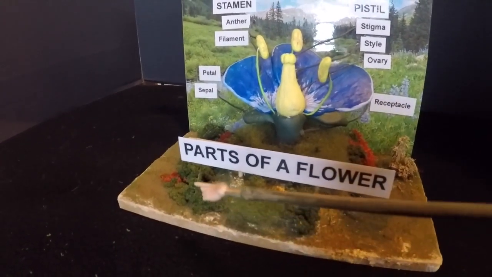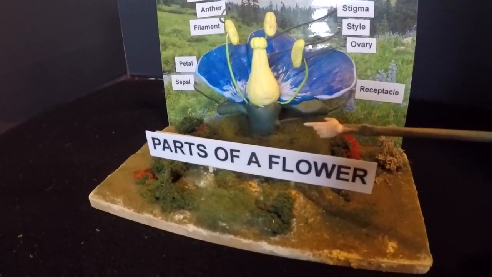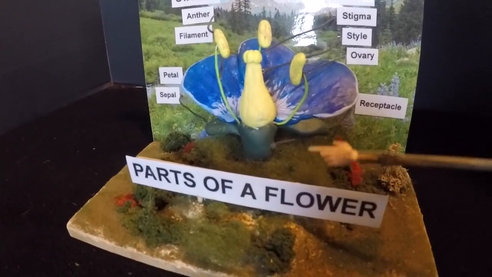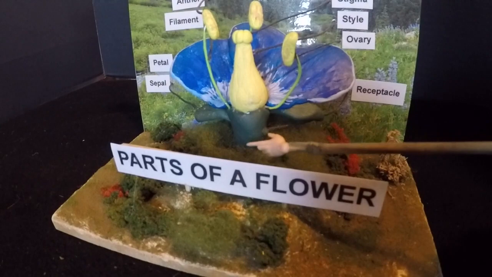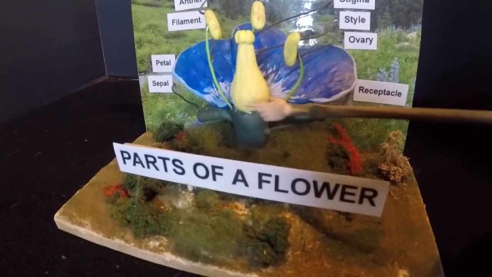This model shows the parts of a flower. Now this is a cutaway version. Now let's see the major parts of what is called a perfect flower, which means it has all the flower parts. Down below you have the stem, then it's attached to the receptacle, which holds all of the other flower parts.